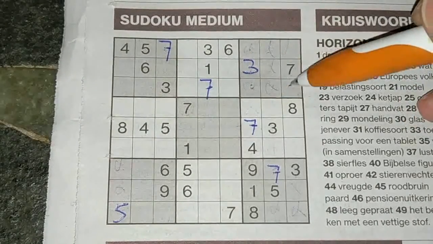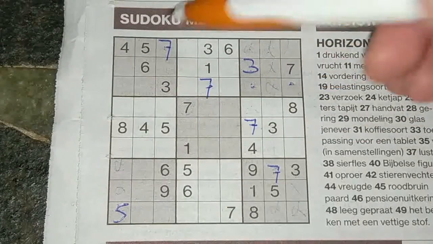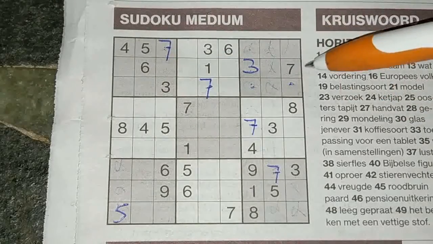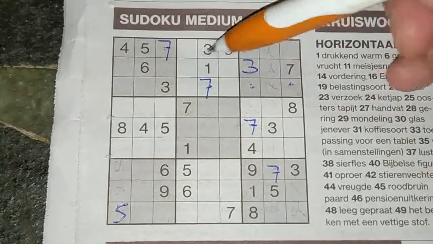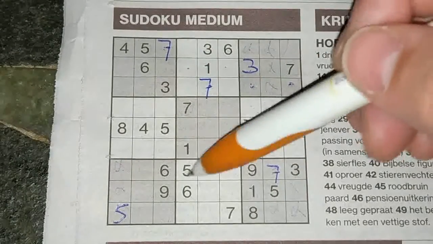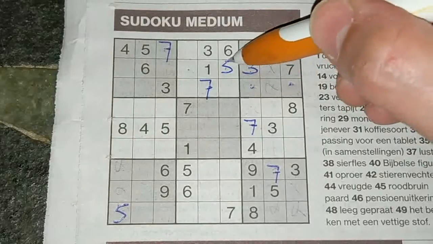Remember that? So in the third row we have a 5 here. In the first row we have 5 here. So in the row between, the second row, the only 2 places for 5 is here or there. But we see here already a 5, so no 5 there. 5 should be here.